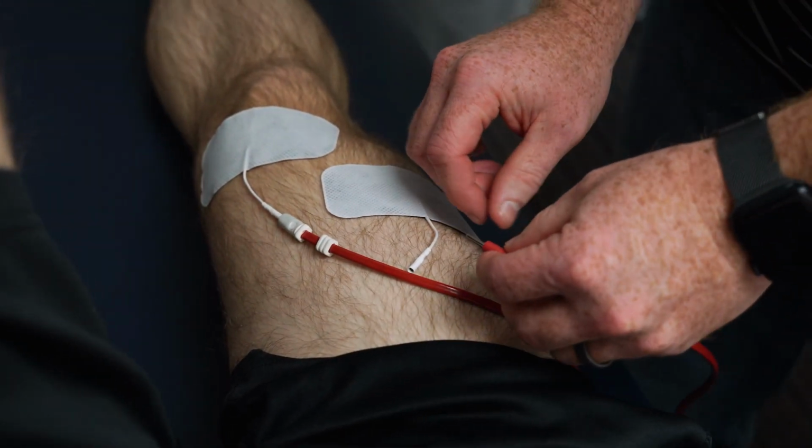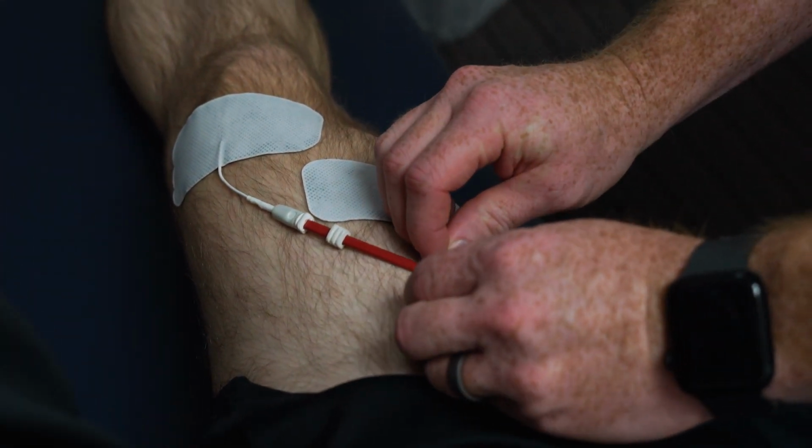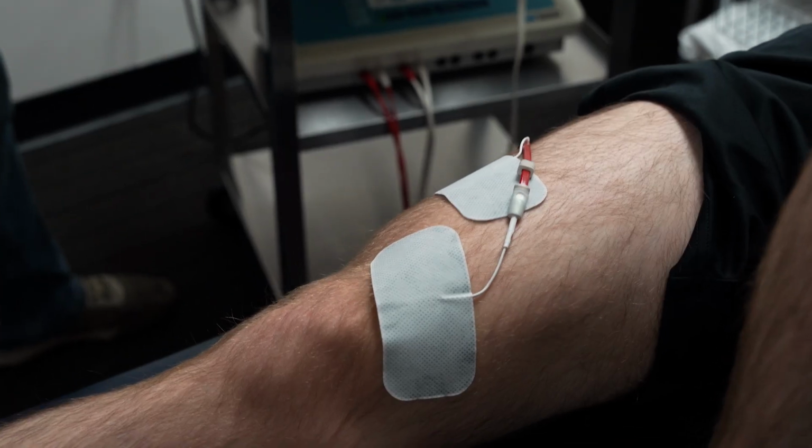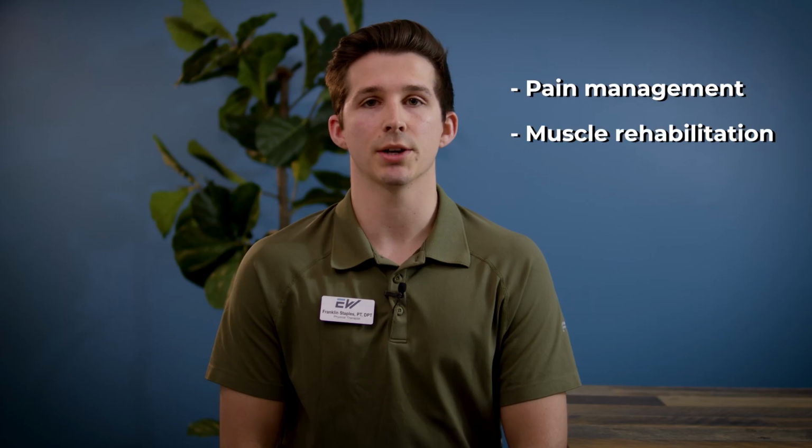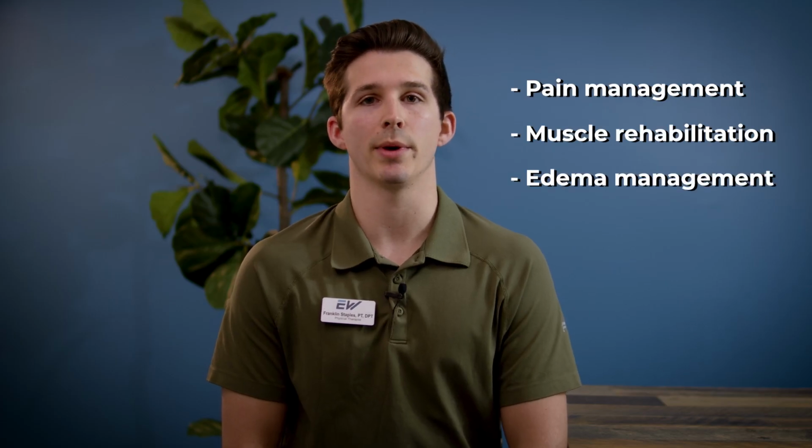The other form is NMES, which stands for neuromuscular electrical stimulation. And this helps stimulate muscle fibers to help encourage muscle strength or encourage muscle control of a muscle group that might have been lost from any kind of damage to the nerve. Electrical stimulation can be used for pain management, muscle rehabilitation, as well as edema management.